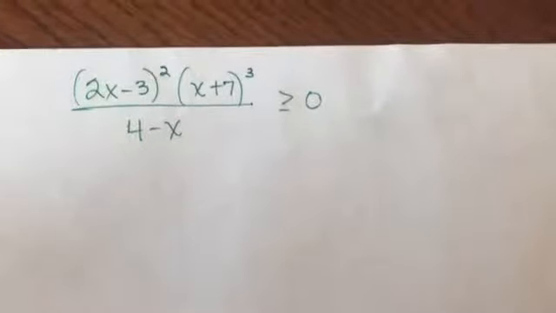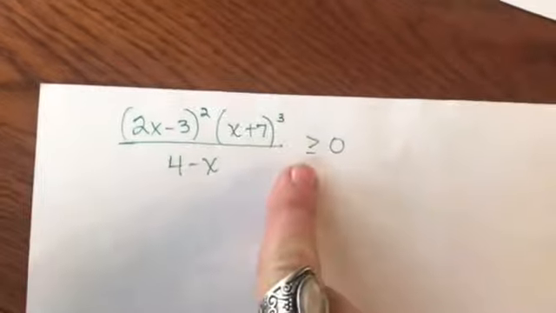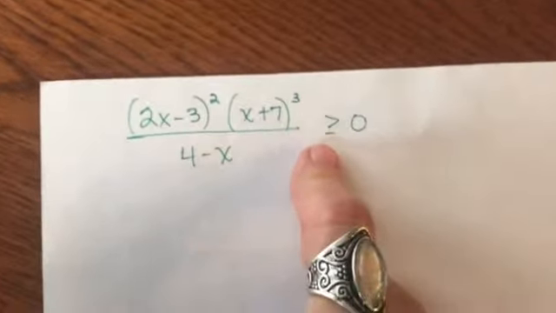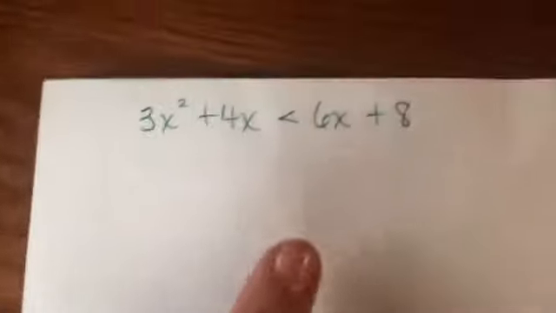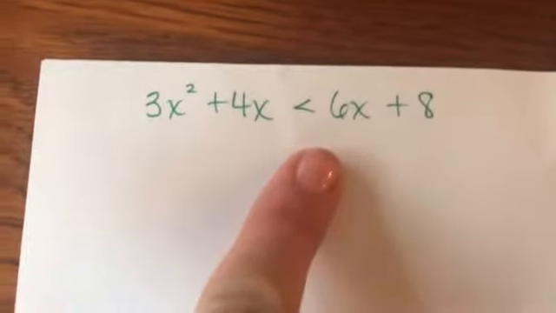All right, let's do a couple examples from section 4.6. So I'm going to look at this inequality and how do we solve it and write the answer in interval notation. And then I will also be doing this problem right here if you just want to skip forward and check that one out, okay?